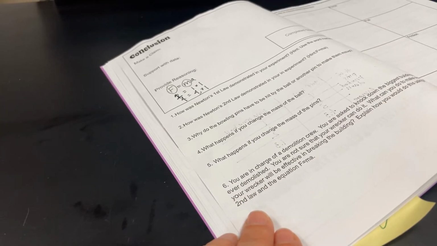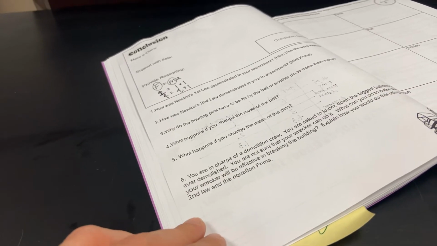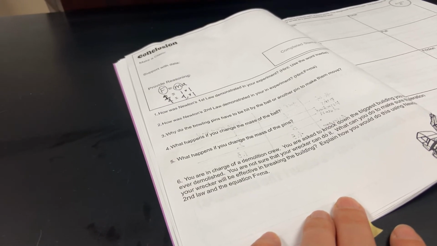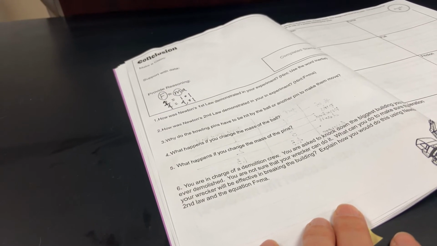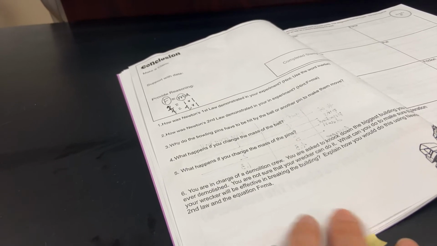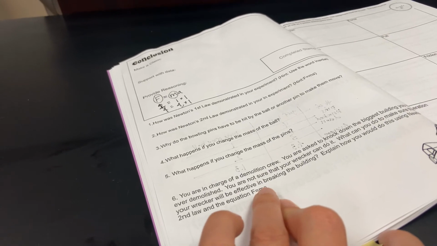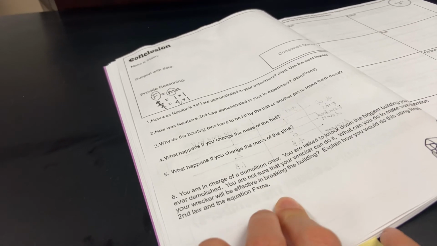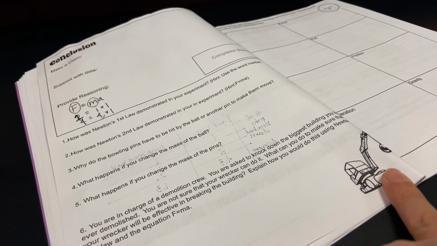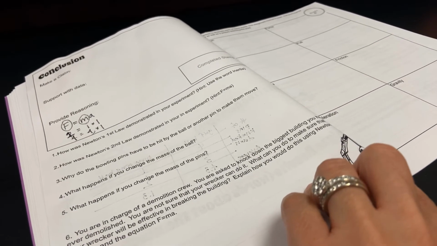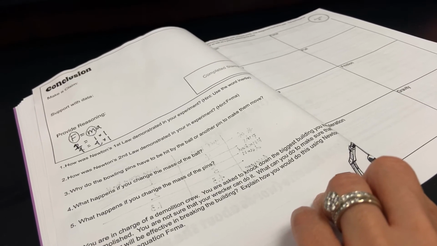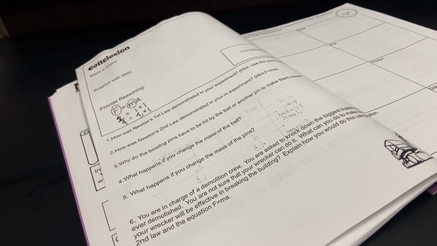Last question. You're in charge of a demolition crew. You're asked to knock down the biggest building you have ever demolished. You're not sure that your wrecker can do it. What can you do to make sure your wrecker will be effective in breaking the building? Explain how you would do this using Newton's second law and the equation F equals m times a, or force equals mass times acceleration. Well, if you look at these wrecking balls, the way that they knock things over is they use a mass. And they accelerate that mass with some force to hit the wall.